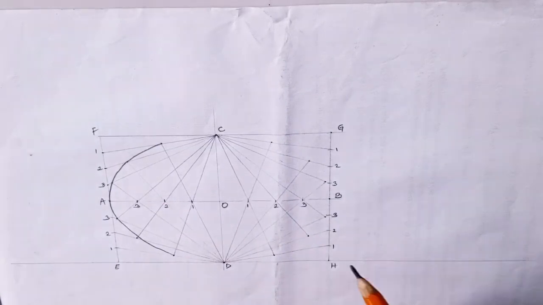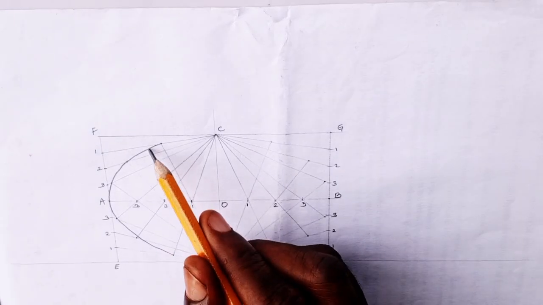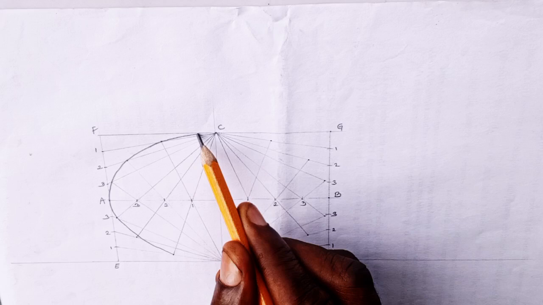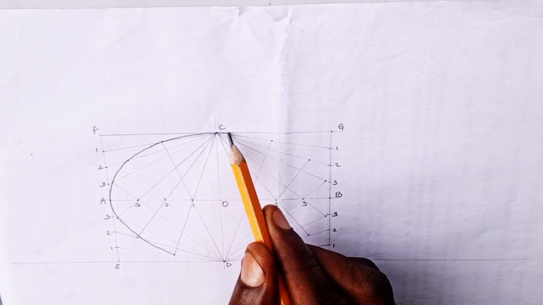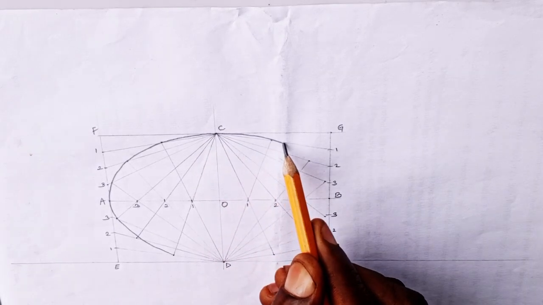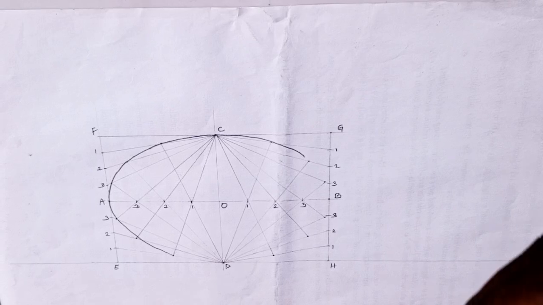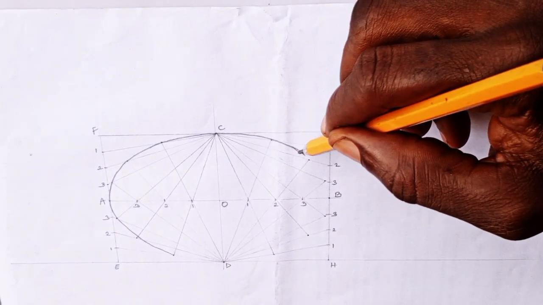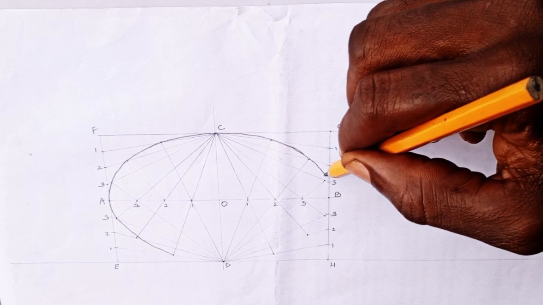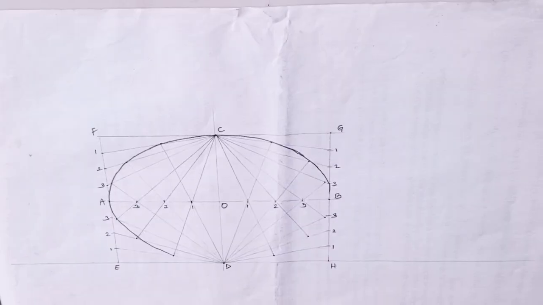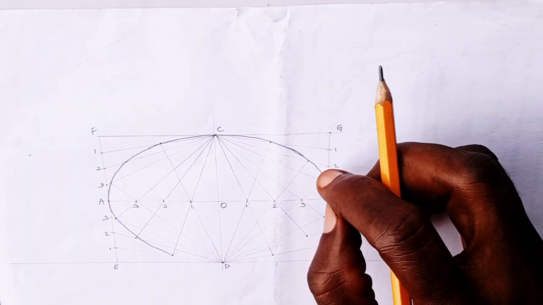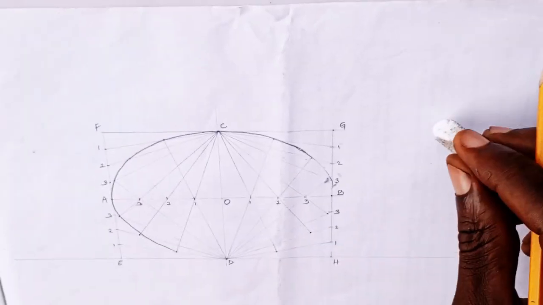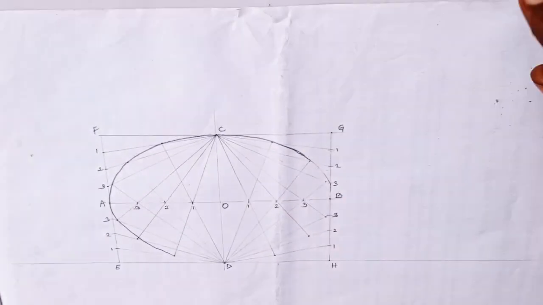Actually, if you have been practicing, it takes a lot of practice before you can be perfect at it. So you continue passing through C, connecting these three, connecting this. That one is not really passing through the points. I'll have outlined it a little, but it's not a problem.